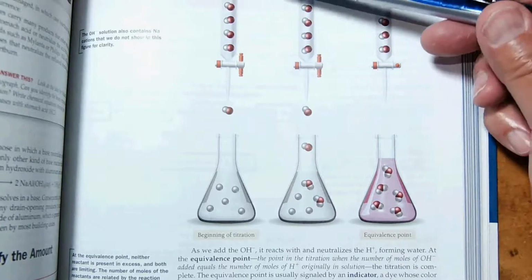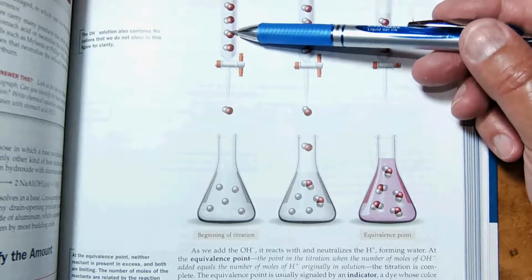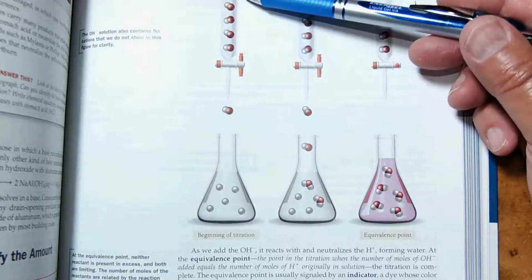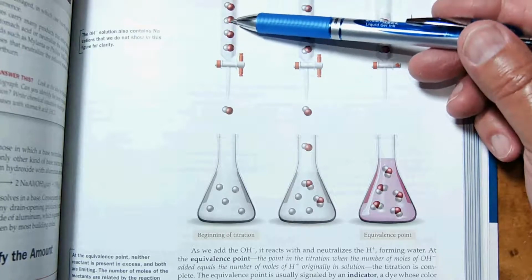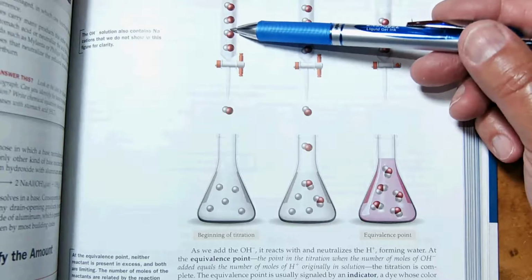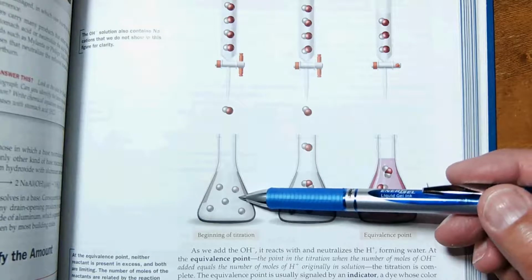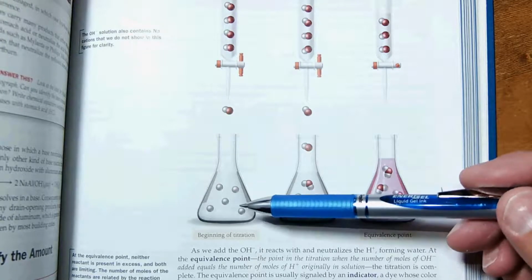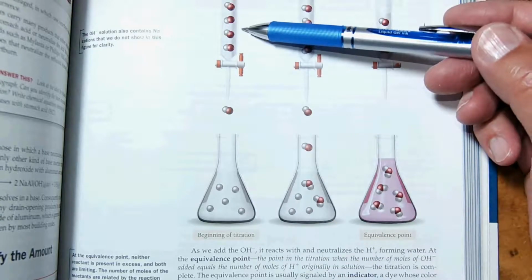So if you know the exact concentration of your base, and you're able to measure the volume of the base, you can find moles of the base. And moles of the base will be equal to moles of the acid that you started with. So you're measuring one chemical by reacting it with another chemical.